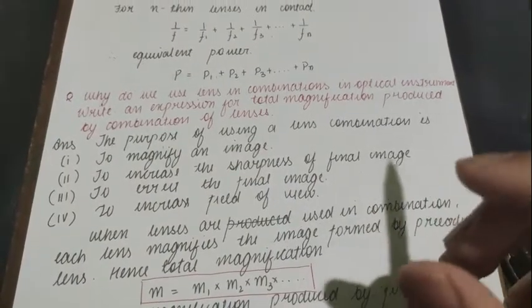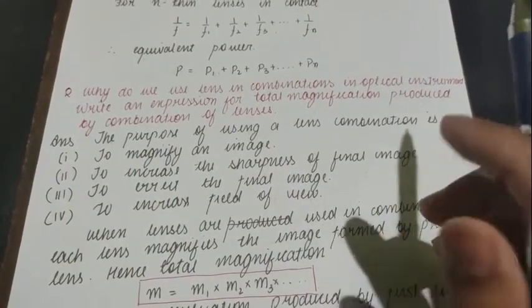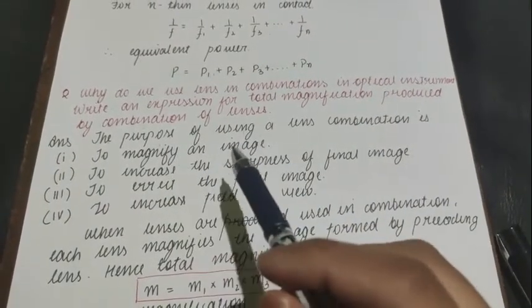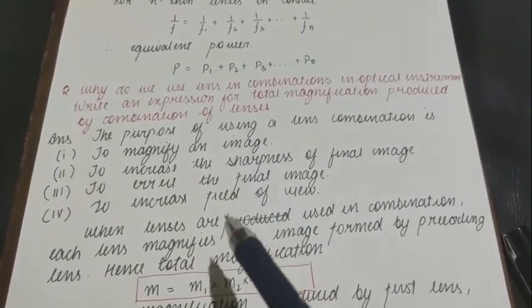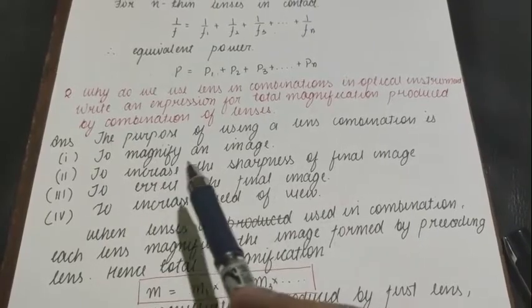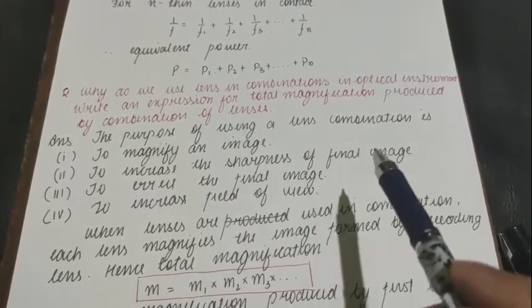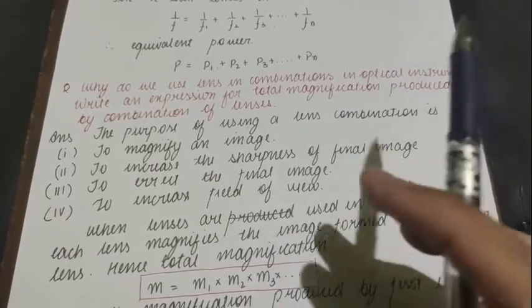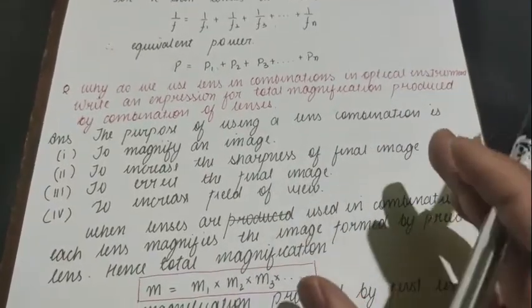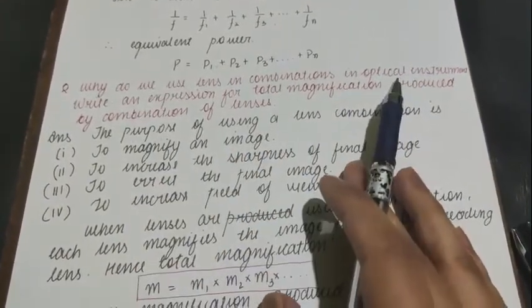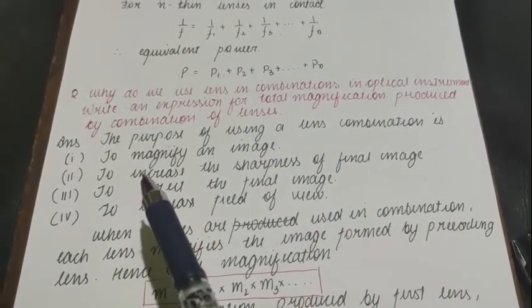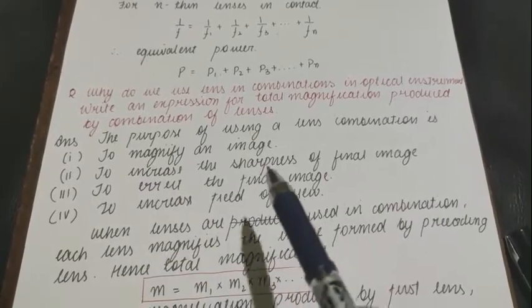If you want to increase the size of the image, what you'll do? Introduce one more lens so that the magnification increases. Is it clear? Next, to increase the sharpness of the final image. How will you increase the sharpness of the final image? By introducing your second lens, which will remove the chromatic aberrations. Clear? Next one is to erect the final image.